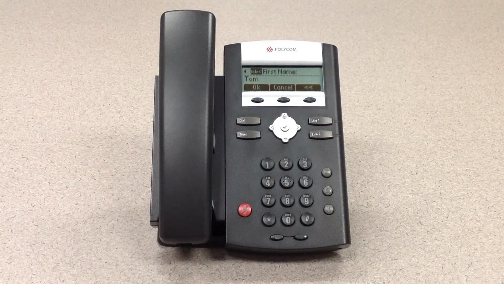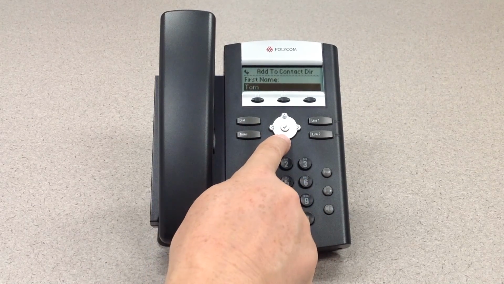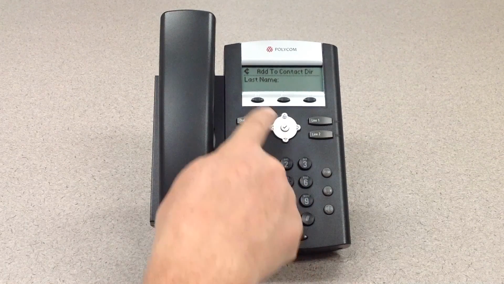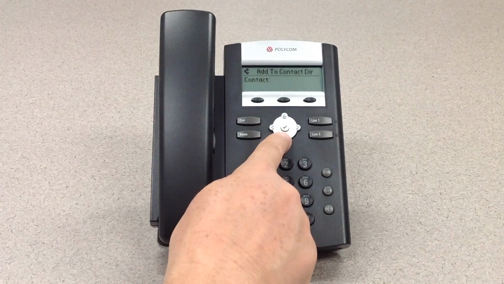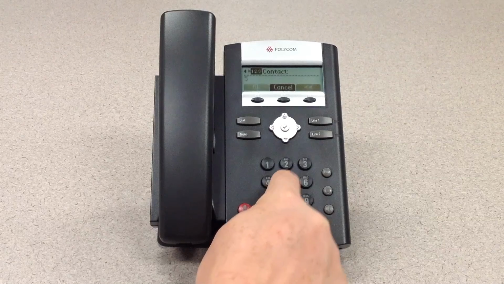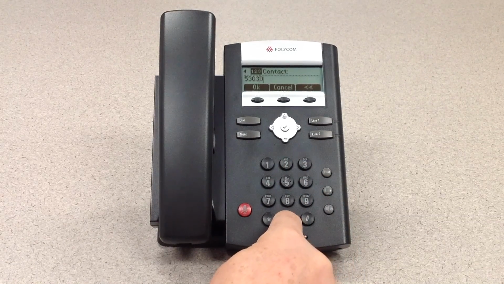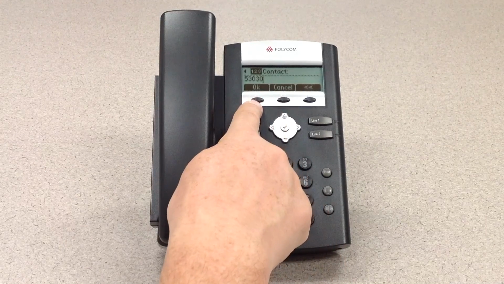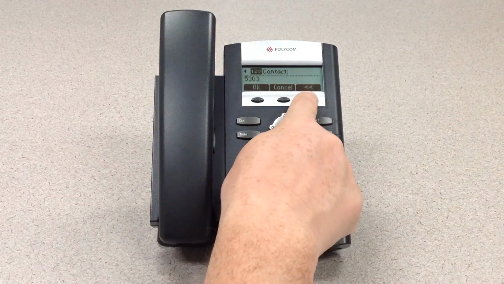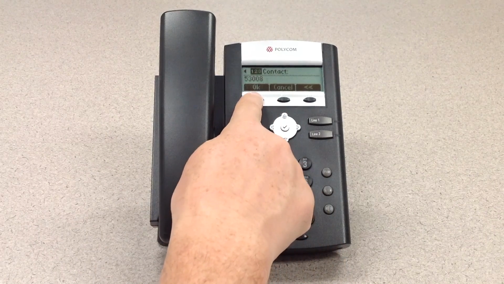When you are done with each field, select the OK soft key. Then use the down arrow of your display control keys to get to the next field. Again, you must choose the check mark to be able to edit the field. The required fields will be name, first or last, and of course, contact phone number. Continue in this way until all necessary fields are complete.